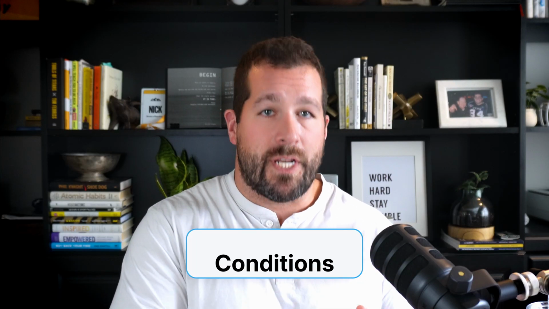So hopefully you now understand rules and how powerful they can be in helping you eliminate your debt, increase your savings, and helping you budget more effectively as you move forward. Now, if you want to really up the game and you really want to take your automations to the next level, you can use something called conditions.